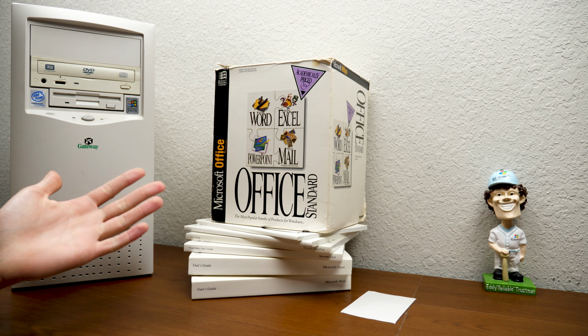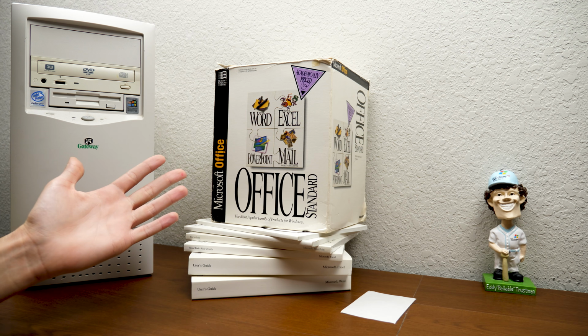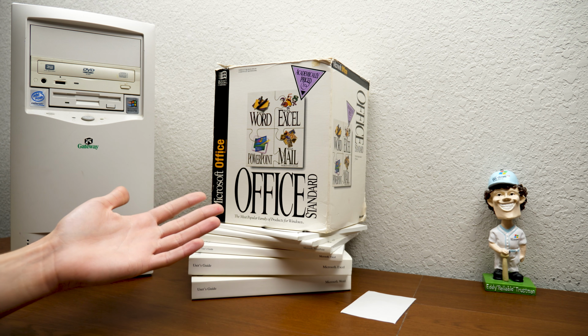Also included is, of course, our thick user's guide collection here, very standard for versions of Office released around this time.